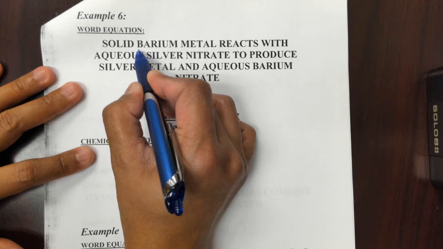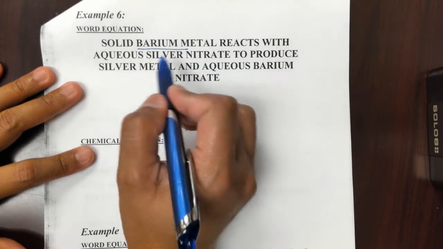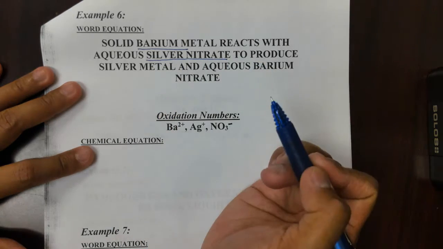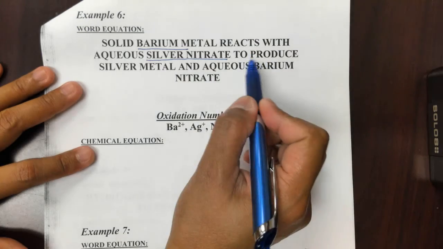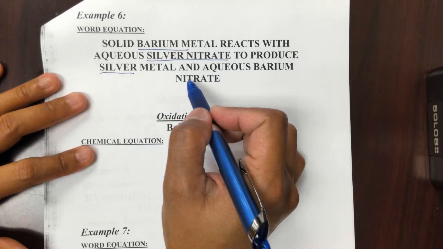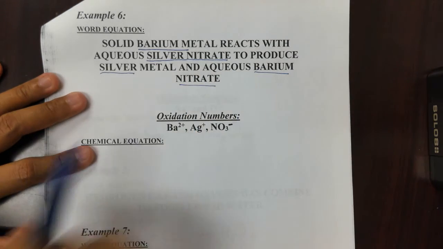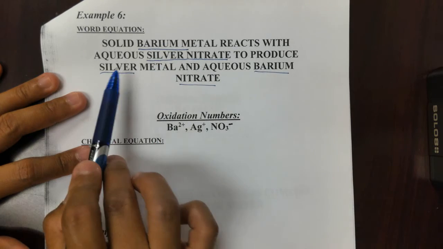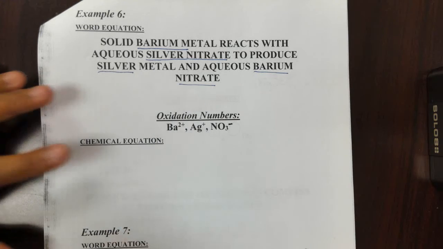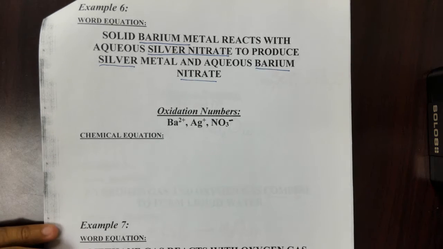So the first one is barium metal, just barium, reacts with aqueous silver nitrate, so silver nitrate is next, to produce silver metal, so silver only, and aqueous barium nitrate. So we have barium, silver nitrate, silver, and barium nitrate again.